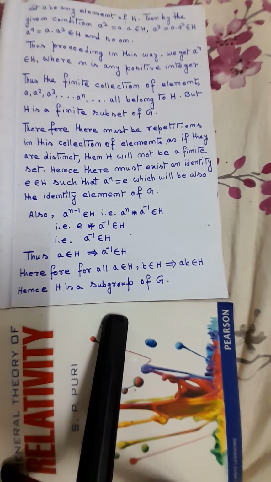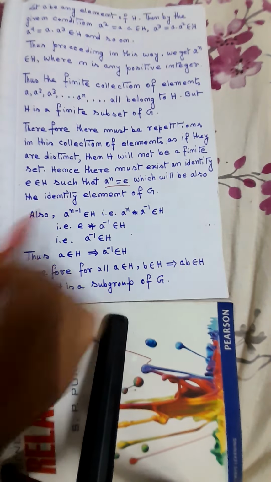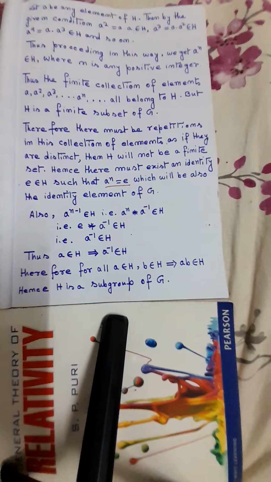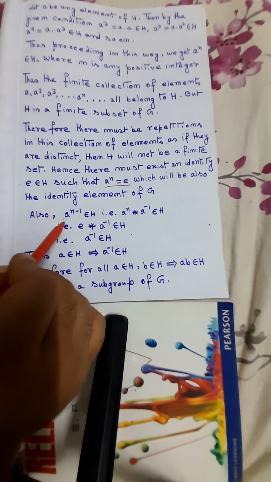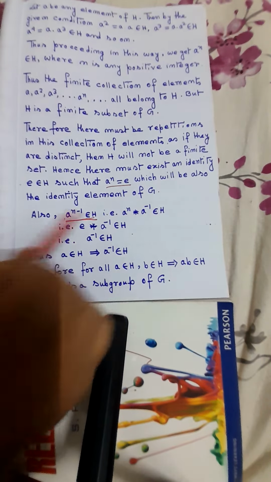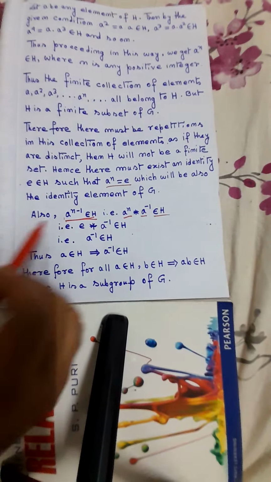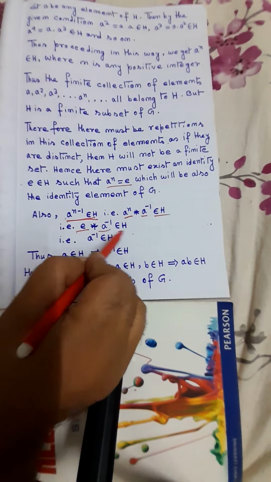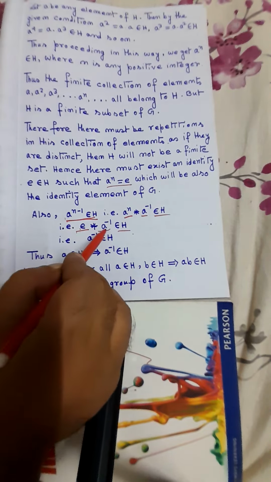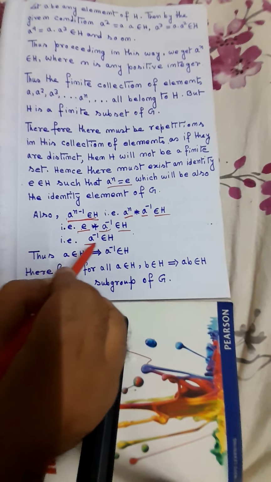Also, A to the power n minus 1 belongs to H, that is A^(n-1), and A binary operation A inverse belongs to H, that is E binary operation A inverse belongs to H. Correct? Because you have seen that A to the power n equals E. So if A to the power n minus 1 belongs to H, then we can write A binary operation A inverse belongs to H, that is E binary operation A inverse, which gives us A inverse. So A inverse belongs to H.